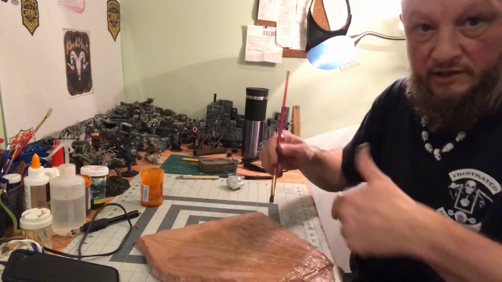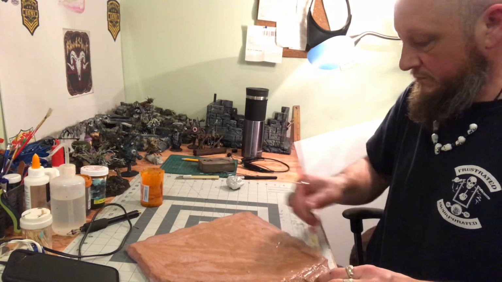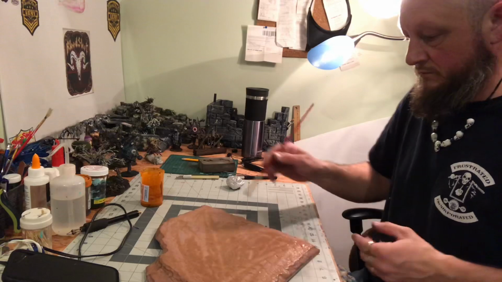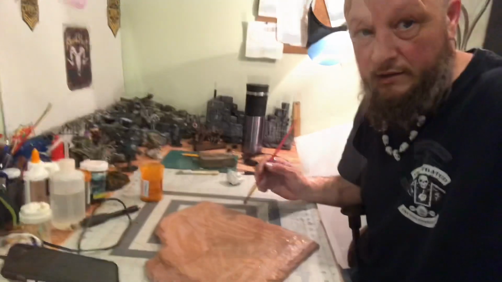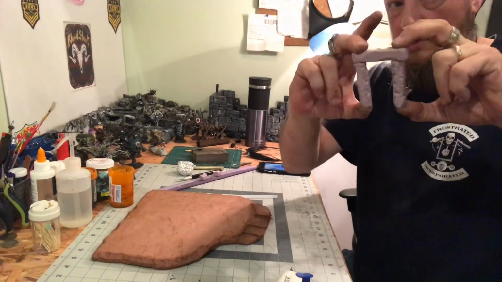This will also add color to our terrain, is what we want it to do. Okay, we'll get back once it's dried.